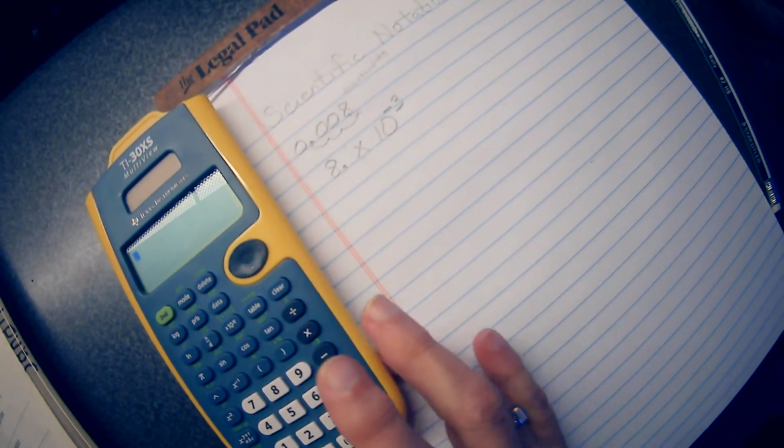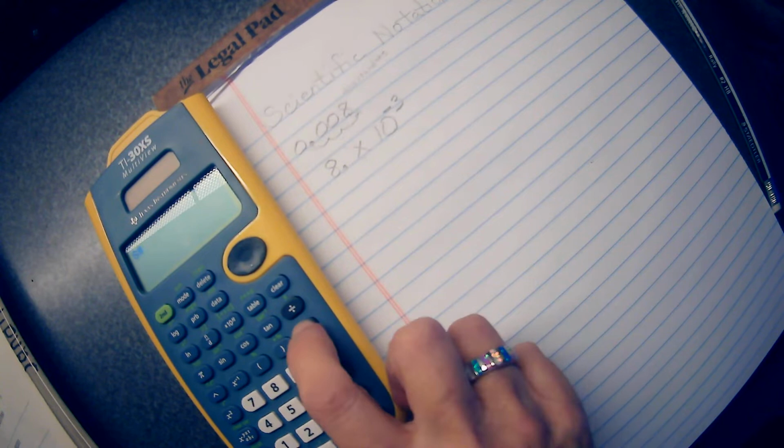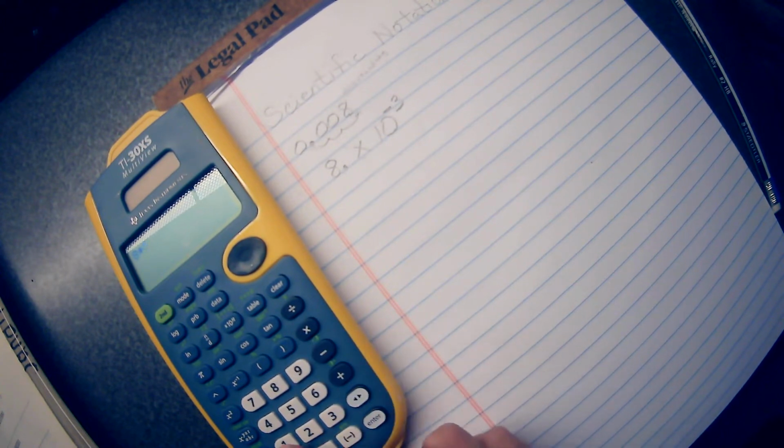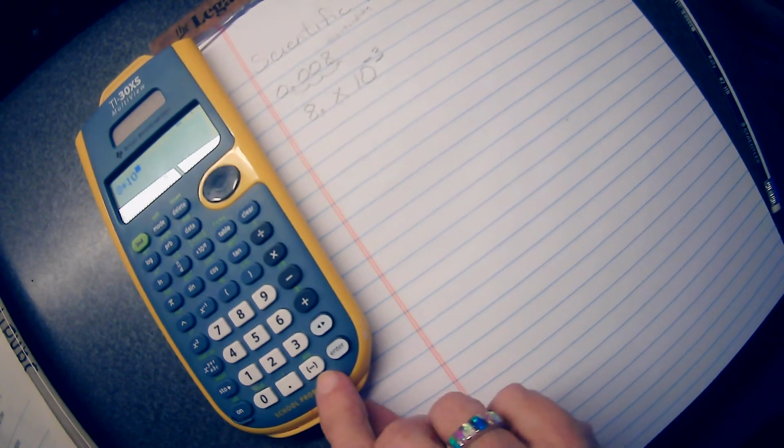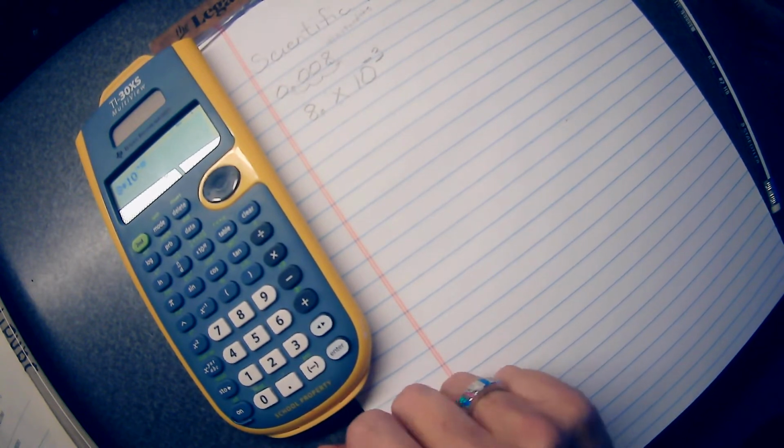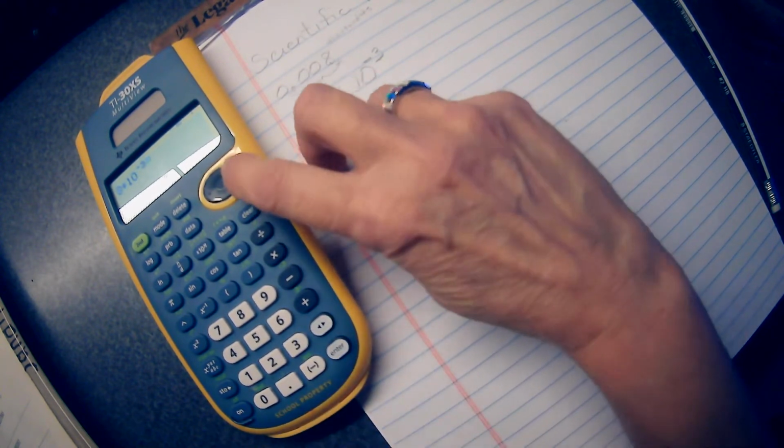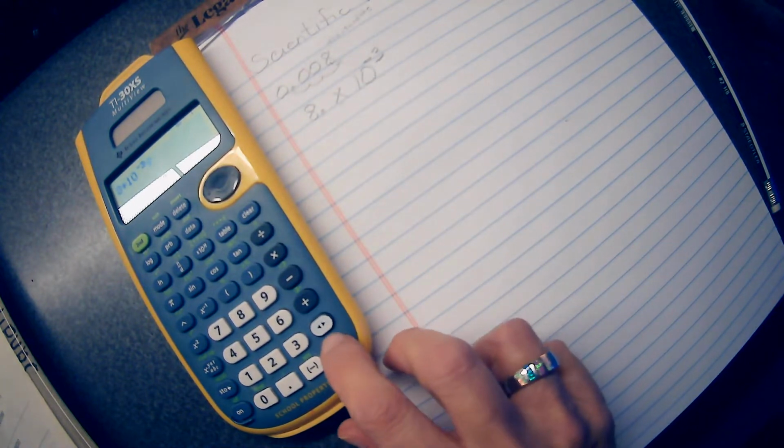Alright, so I have 8 times 10. I want my exponent, so I use my up arrow. Now I have a negative 3. Here is my negative sign. Negative 3, scroll over, and enter.